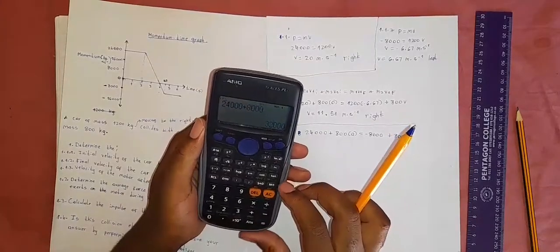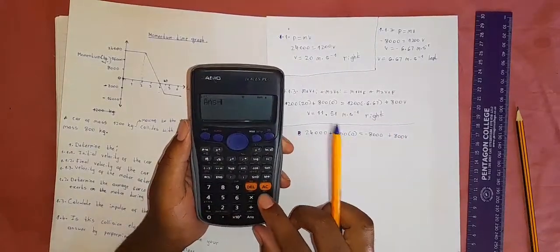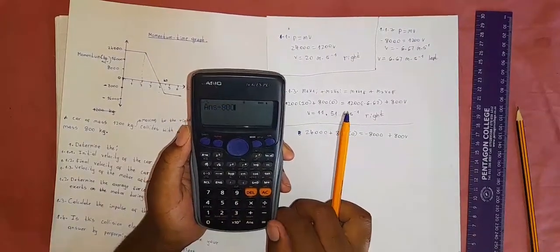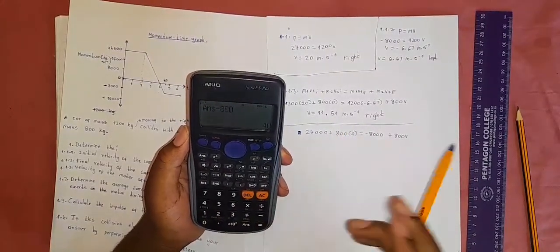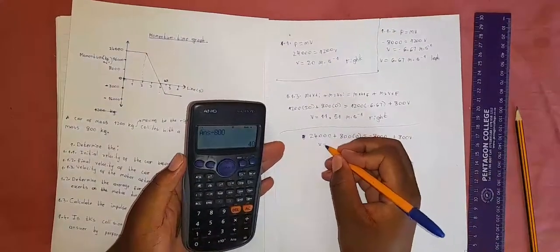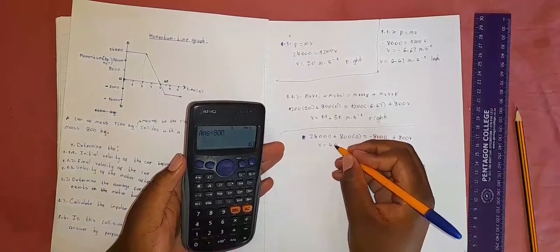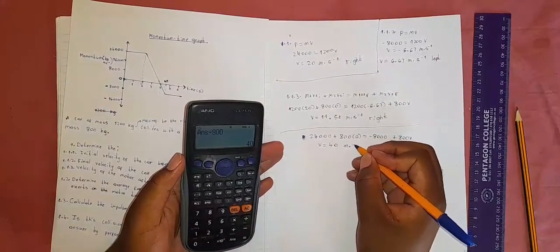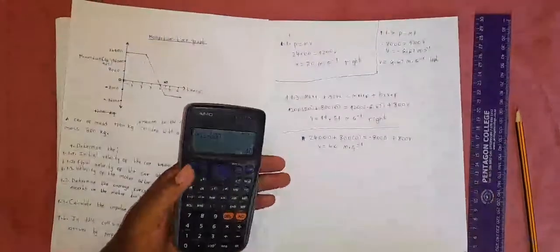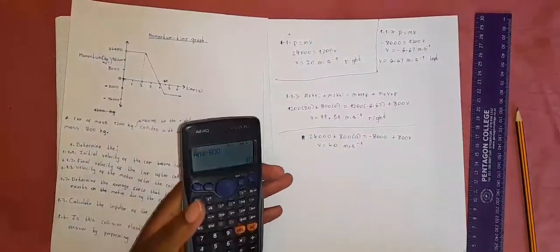So we get an answer of 32,000. Then we can divide this answer by 800. So we get a velocity of 40 meters per second. So V equals 40 meters per second.